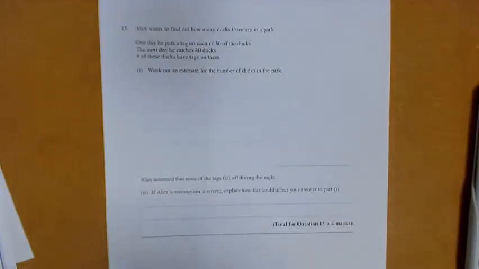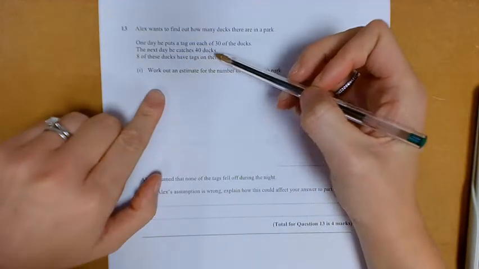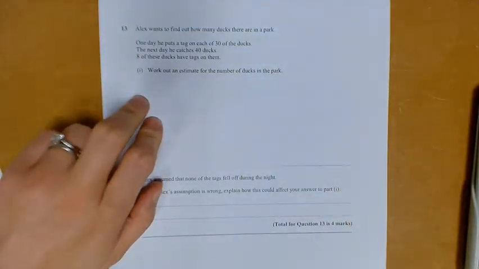Okay, Alex has got an interesting project about ducks going on. He wants to find out how many ducks there are in a park. One day he puts a tag on each of 30 of the ducks. The next day he catches 40 ducks. 8 of them have tags on. Work out an estimate for the number of ducks in the park.